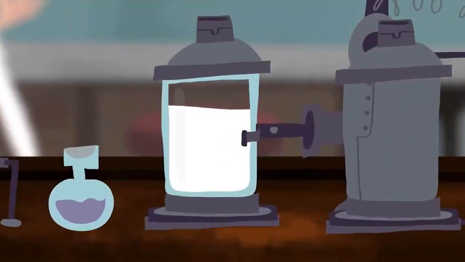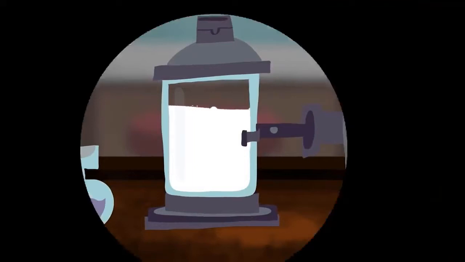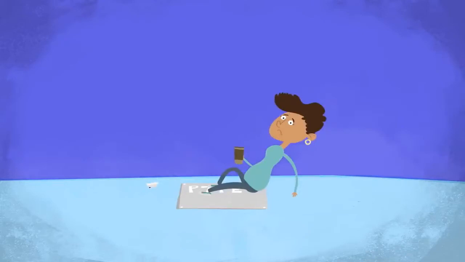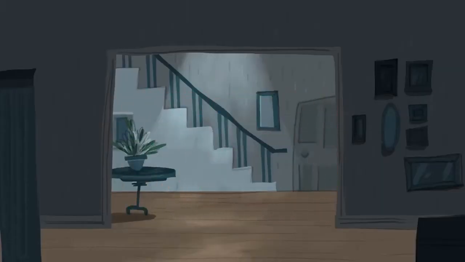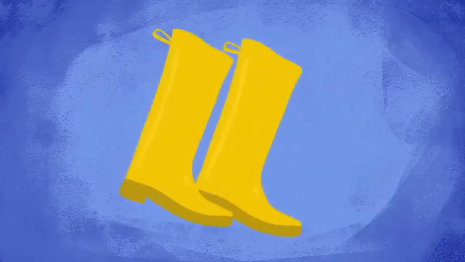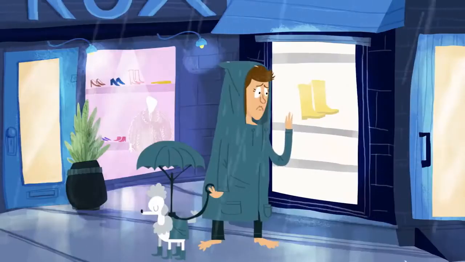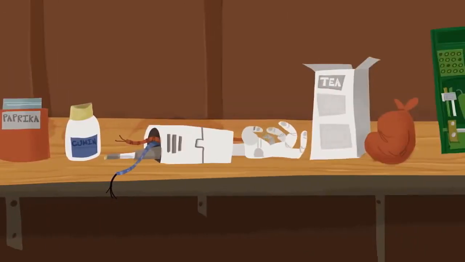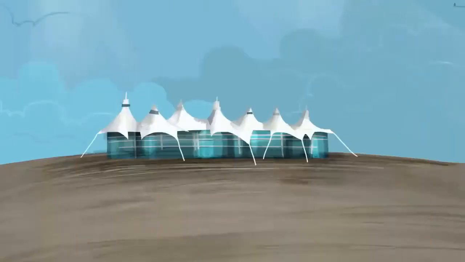The strange white substance that formed inside his lab canister was chemically inert, meaning it wouldn't react with other substances. It also had an extremely low coefficient of friction, making other materials slide right off it. Teflon's properties make it perfect when you need something slippery, chemical resistant, or waterproof, which means it has a lot of applications. It can be found all over the place, as a coating on raincoats, industrial ball bearings, artificial joints, circuit boards, and even the Rocky Mountains themed roof of the Denver International Airport.